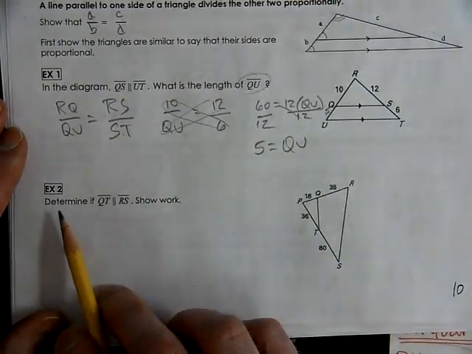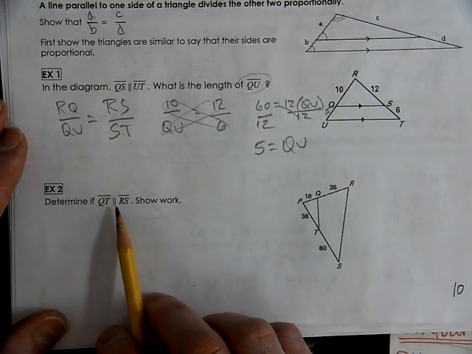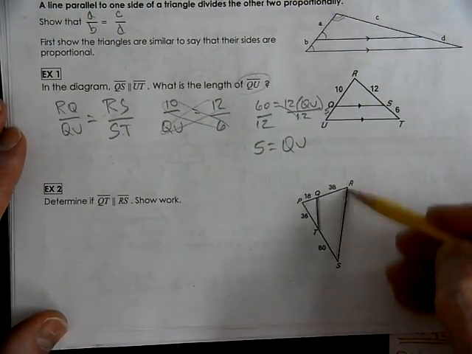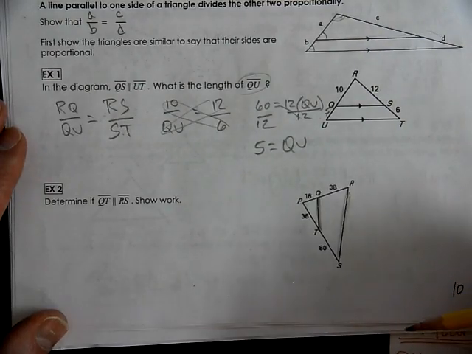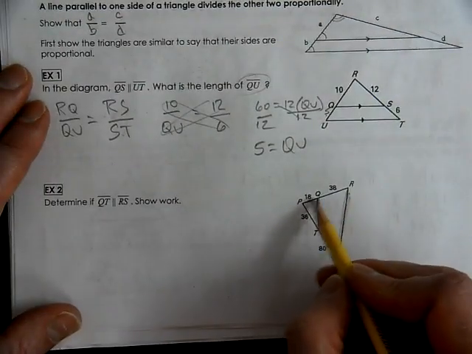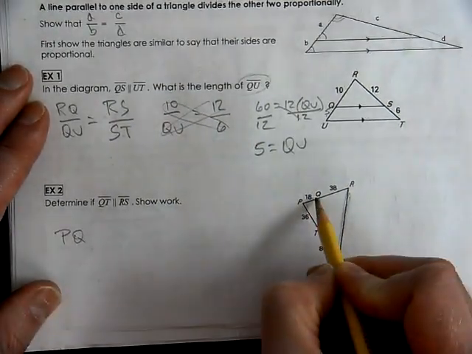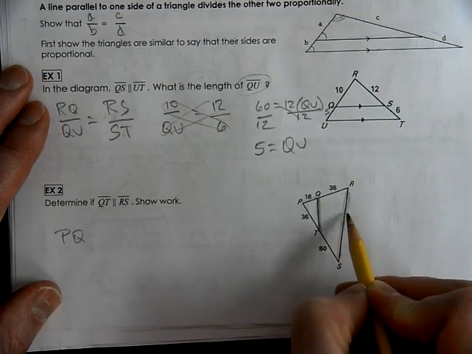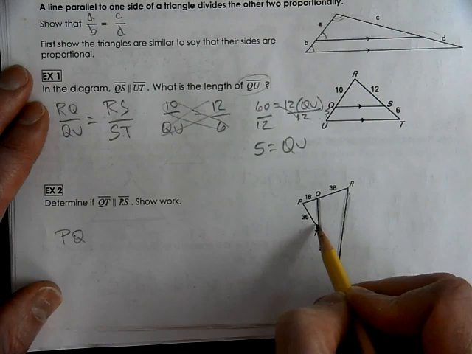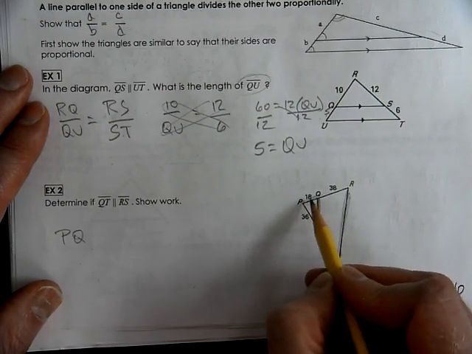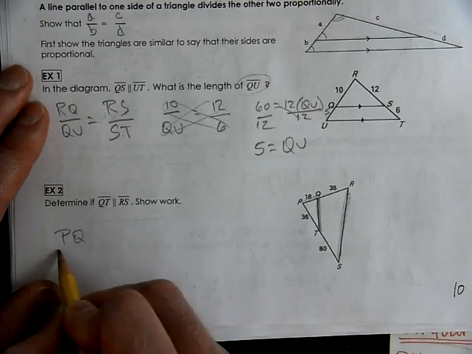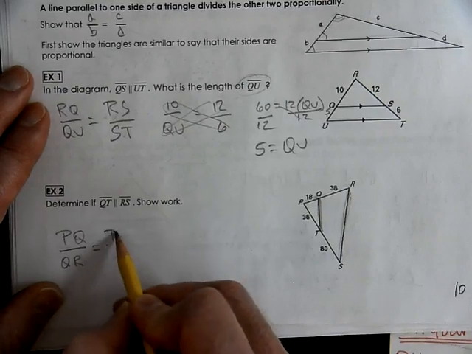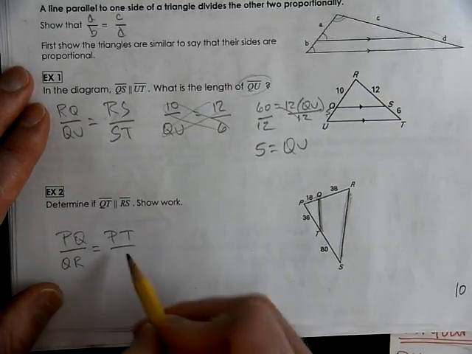And we can do it again down here. Determine if the lines are parallel. Are the lines parallel? Well, looking here, it doesn't really look like they're parallel, but let's take a look at the numbers. We're trying to decide if these lines are parallel. If the lines are parallel, then they're going to divide the sides proportionally. So we're going to take PQ and QR and set that equal to PT and TS.